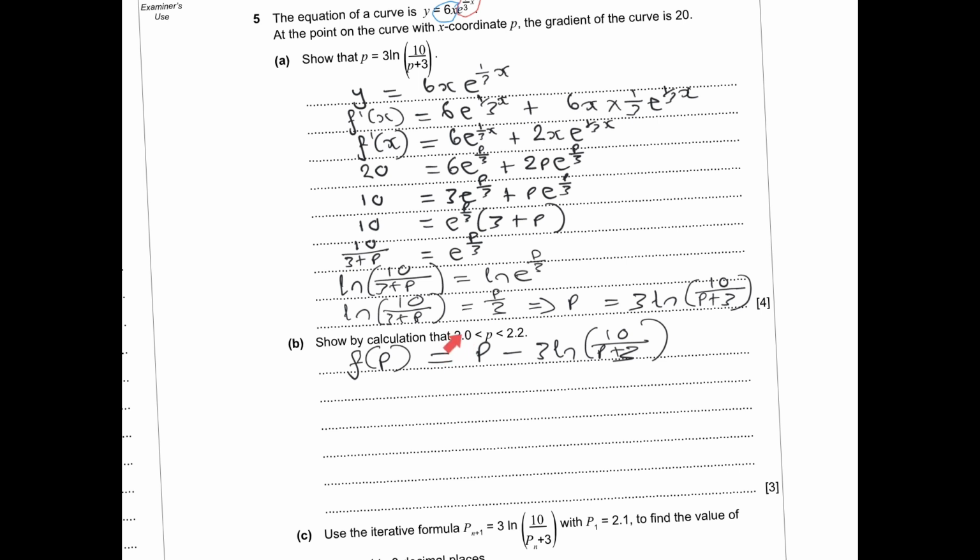If we have f of 2, we see the sign, is it positive or negative, and then f of 2.2, we compare the signs. If there is a positive and a negative, then it means p is lying between 2.0 and 2.2. So let's get f of 2 first of all.